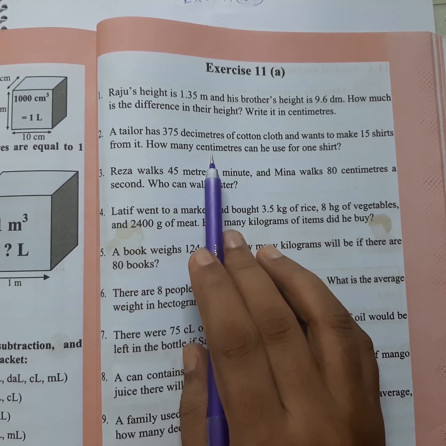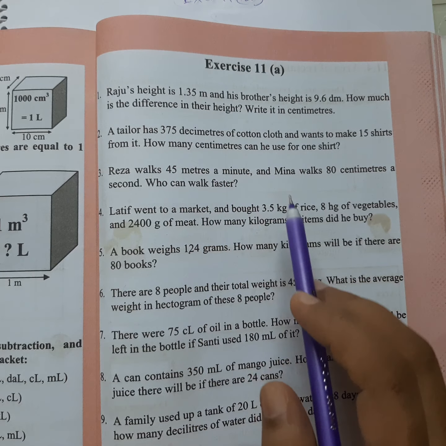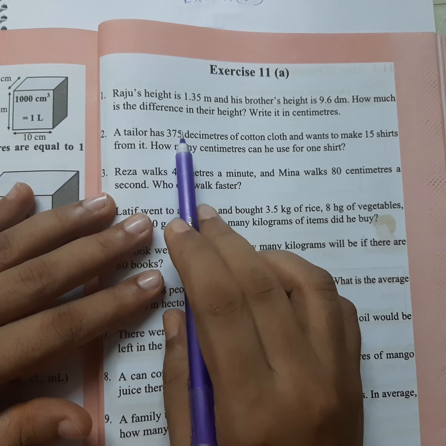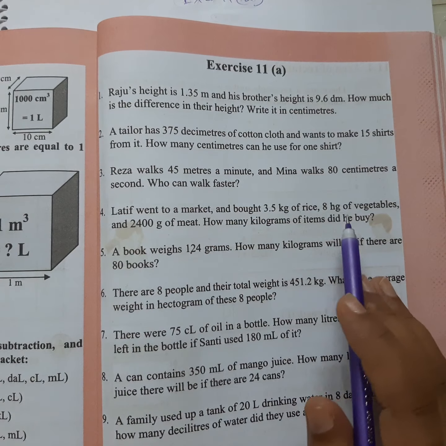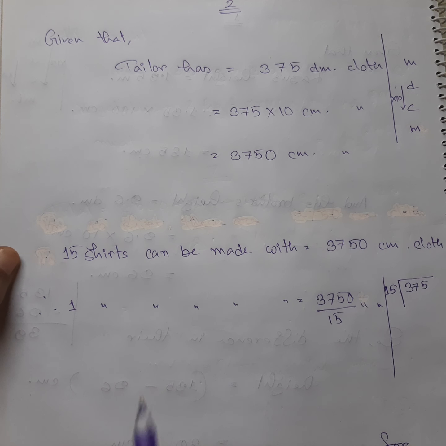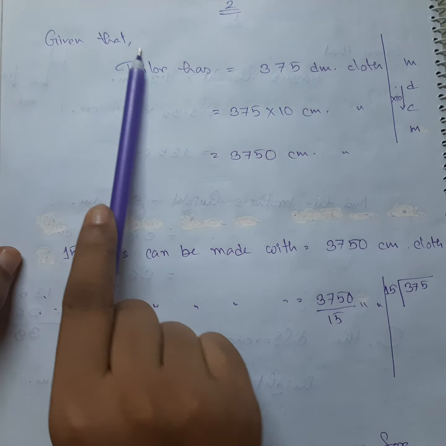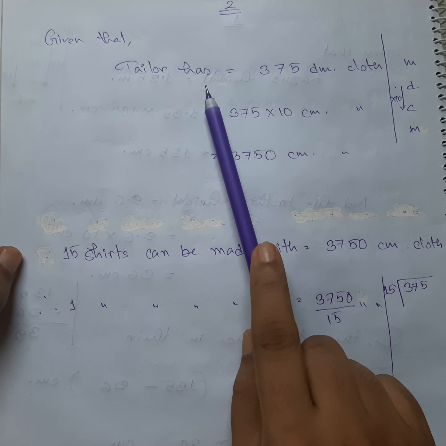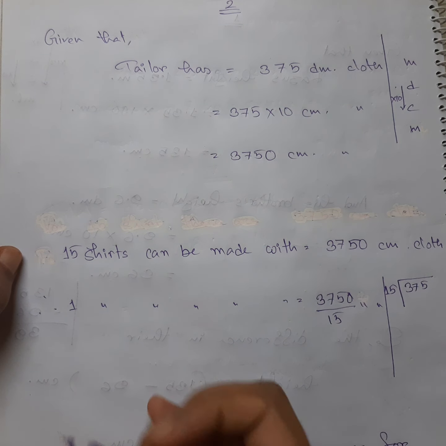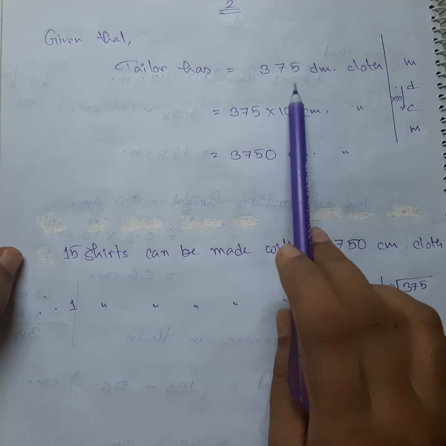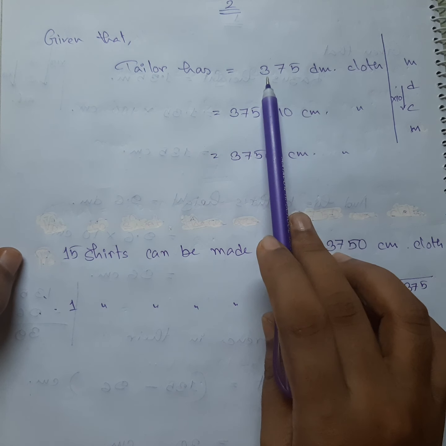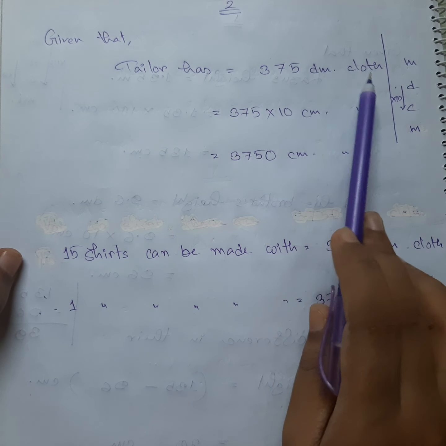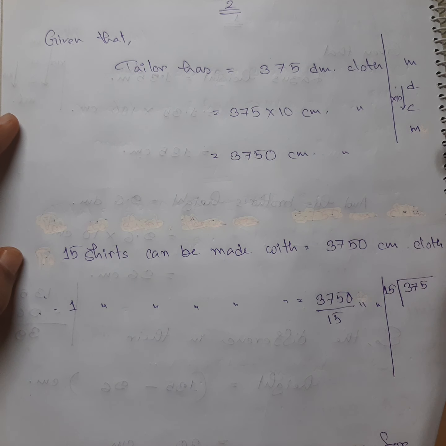As they ask us to find the answer in centimeter, the first work we are going to do is convert this decimeter into centimeter, then divide it. As you can see, I have already written, given that the tailor has 375 decimeter of cloth. So from decimeter we are converting into centimeter.